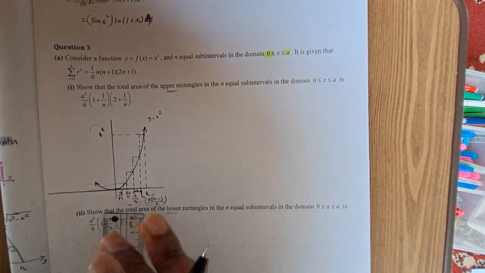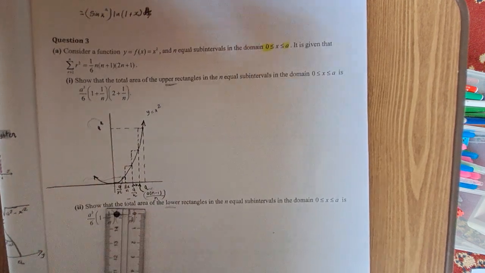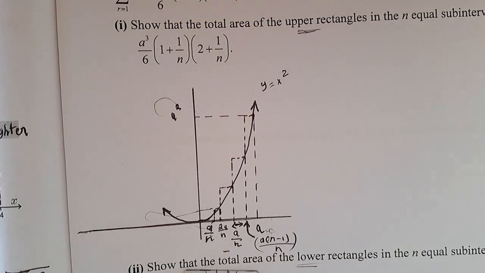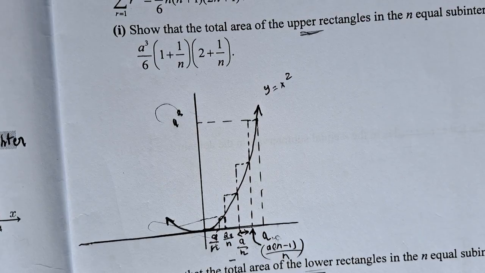Alrighty? So now that we've labeled all our information, we don't need to label all of them again on the x-axis. That is totally not necessary. Let me just zoom in so that you guys can see better.